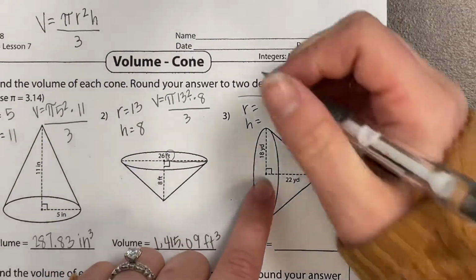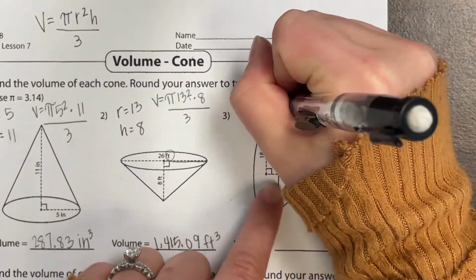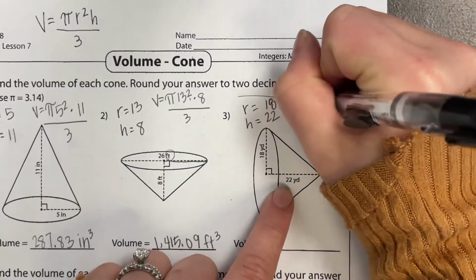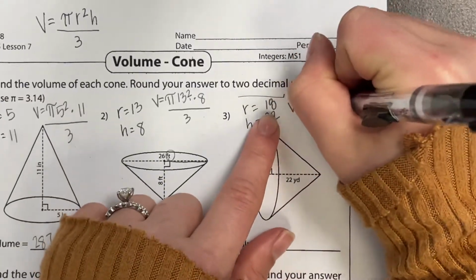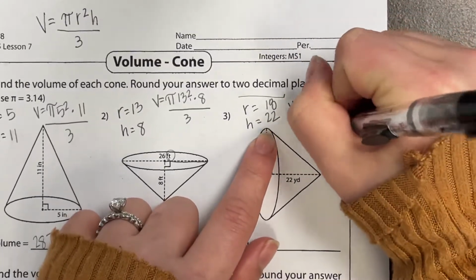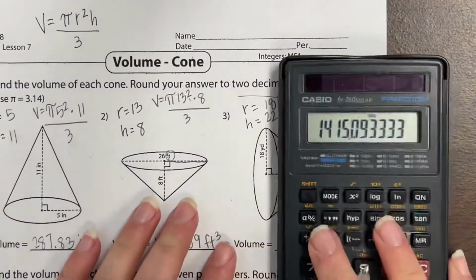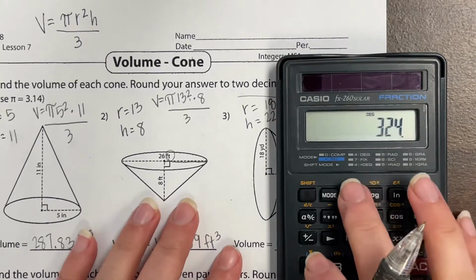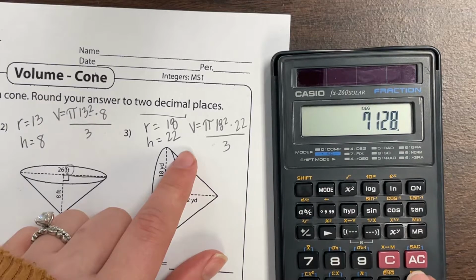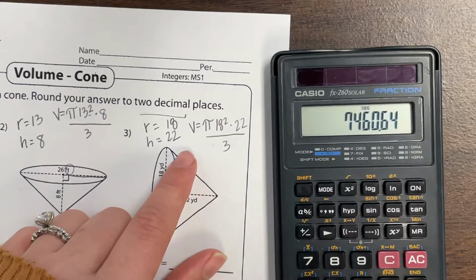Here they give us the radius, which is 18, and the height, which is 22. So our formula is V equals pi r, which is 18 squared times the height, all over 3. So now we'll do 18 squared times 22 divided by 3 times pi, which is 3.14.